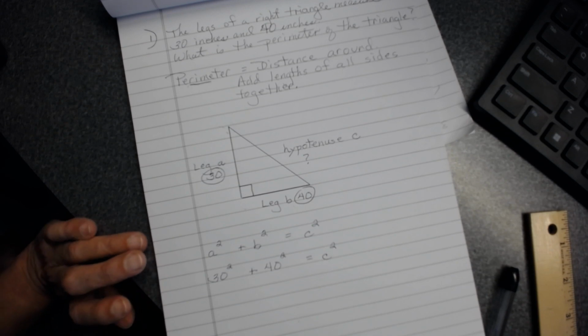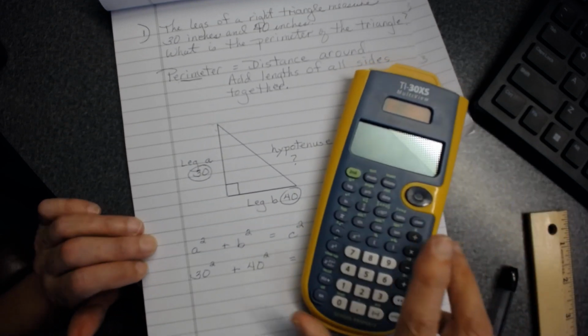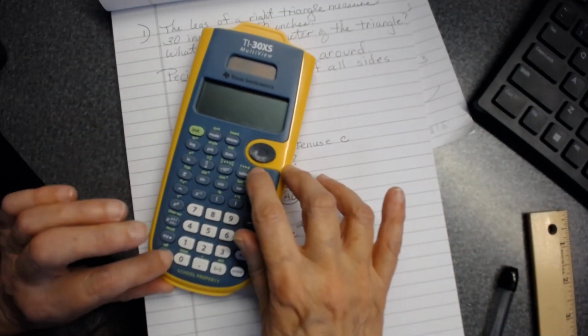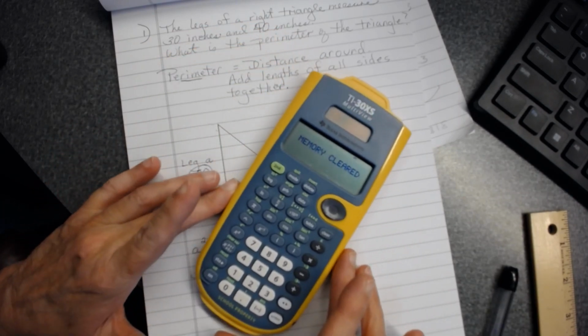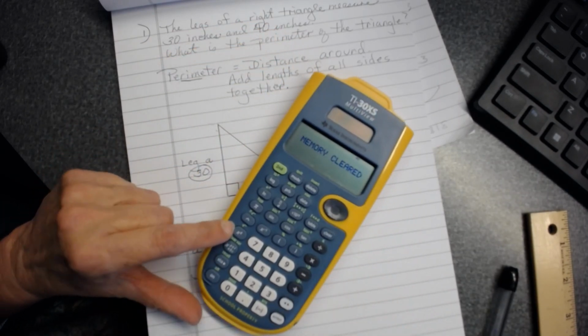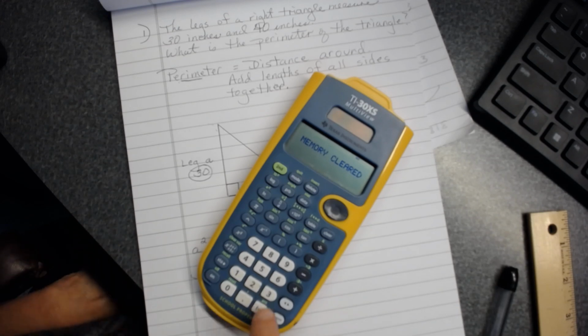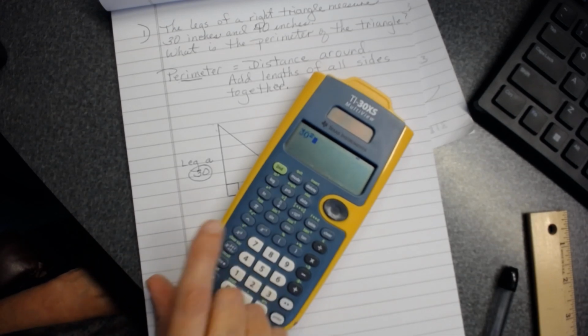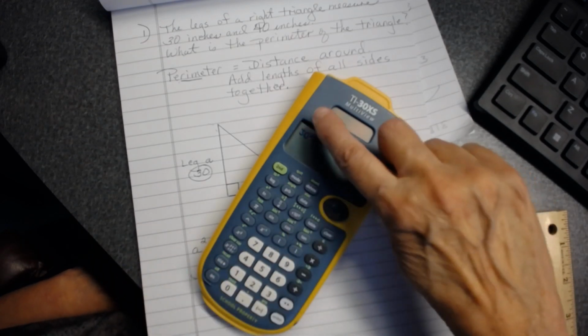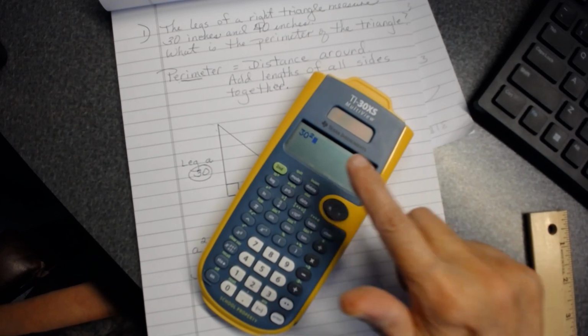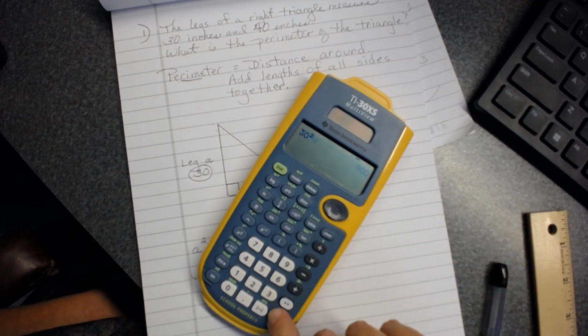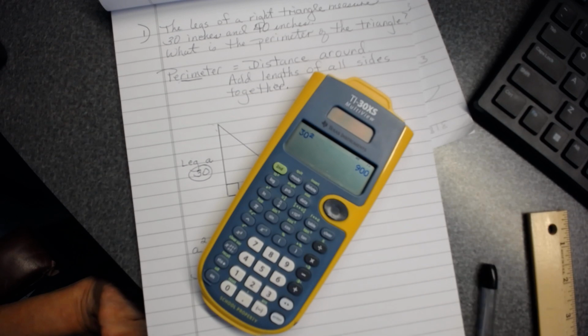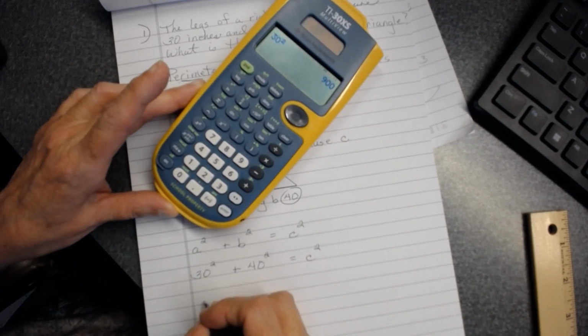Okay, now we have a calculator that will square your numbers for you very easily. And there is an X with a little 2 right here. So if I put 30 and then hit that, it puts 30 squared in the window for me. Hit enter and I get the answer, 900.